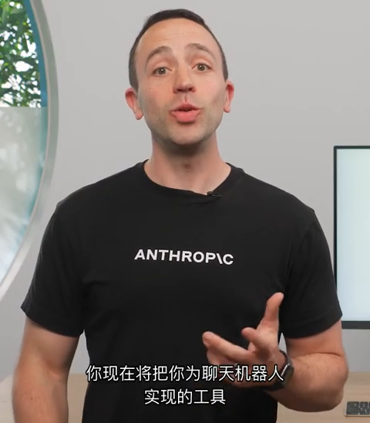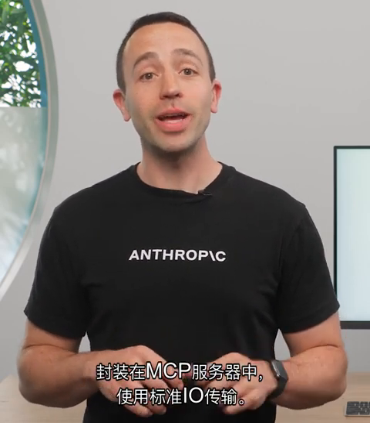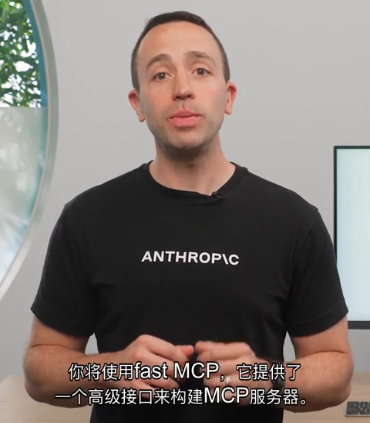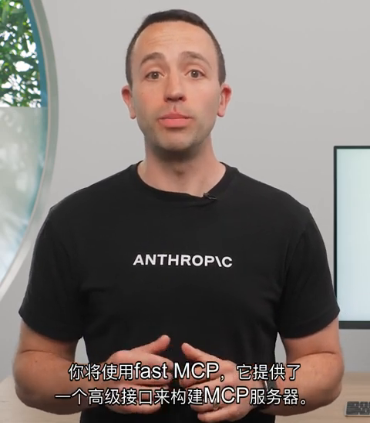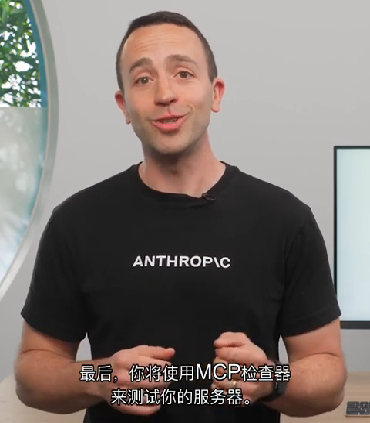You'll now take the tools you implemented for the chatbot and wrap them in an MCP server using the standard I/O transport. You'll use FastMCP, which provides a high-level interface to build an MCP server. Finally, you'll use the MCP inspector to test your server.